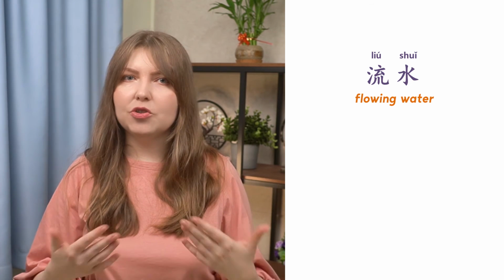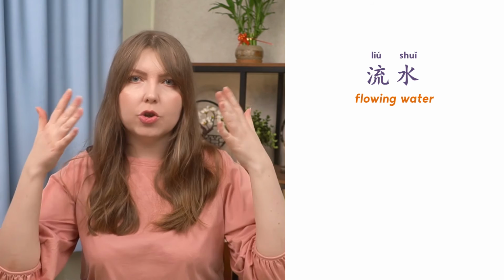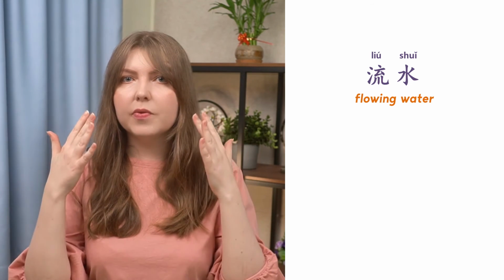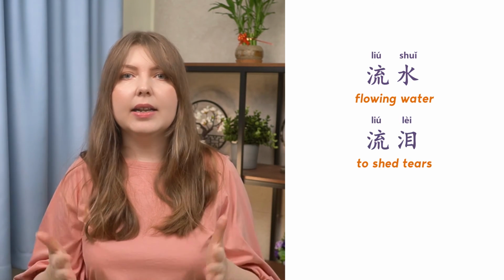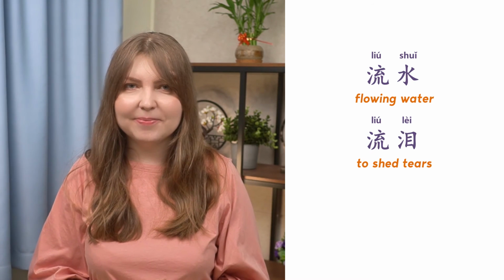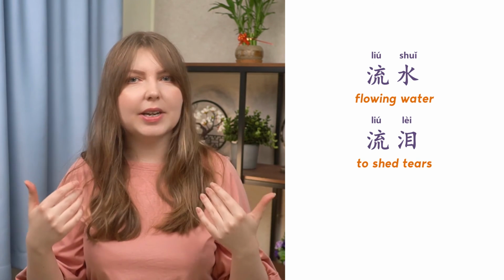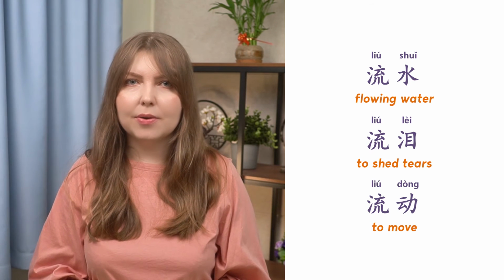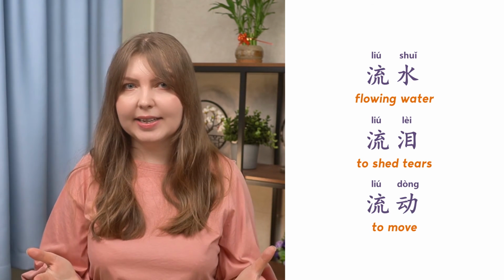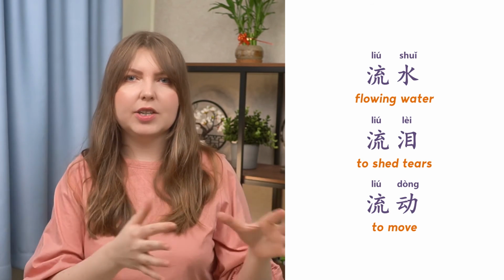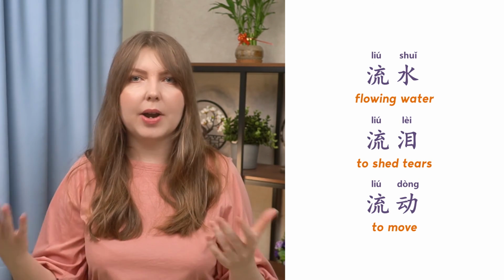Let's look at some words which use character 流. First, picture the water that never stops moving. That's 流水, which means flowing water. It's the simplest and most direct image of how water moves. Now think about emotions showing on your face. When tears move the way water does, we can say 流泪, to shed tears. Literally, it describes tears flowing down your face. And 流动 means to move or to circulate, like when people travel from place to place or when the air is moving around in a room.